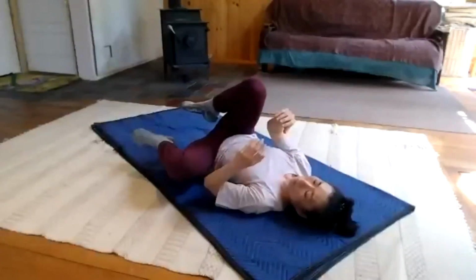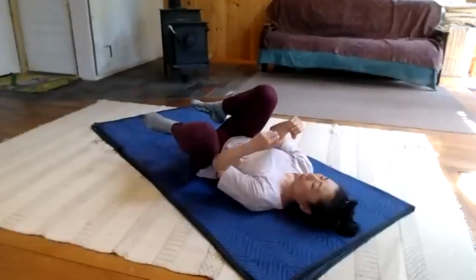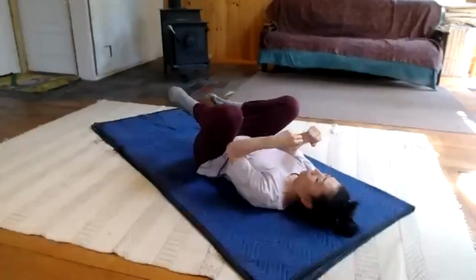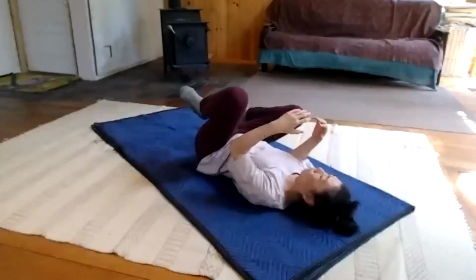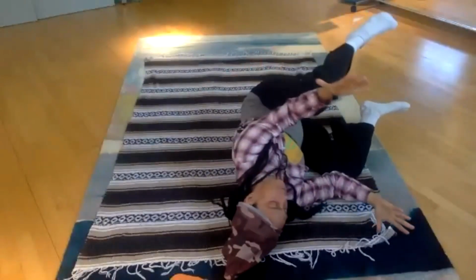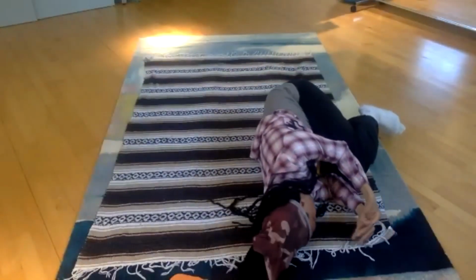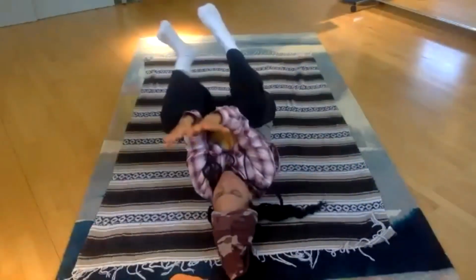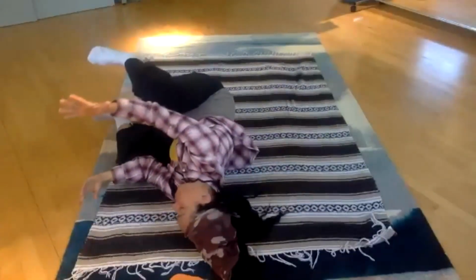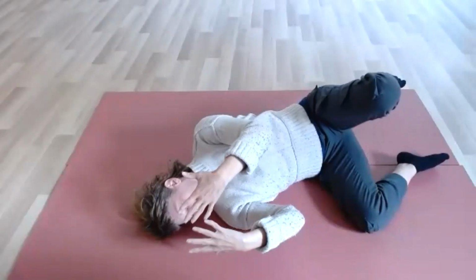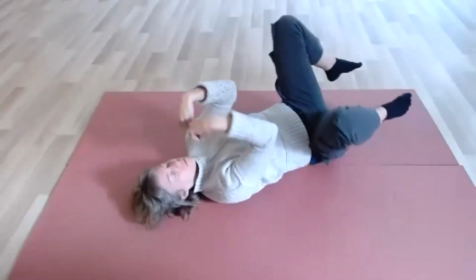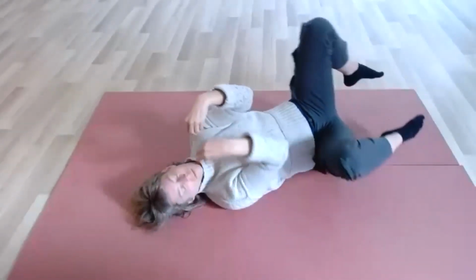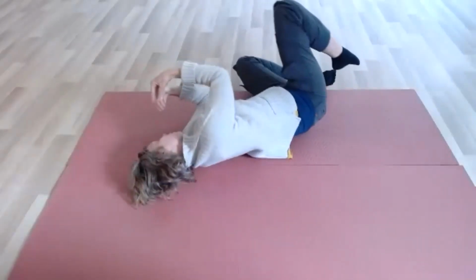That's it. And you breathe easily. You breathe comfortably. That's right. But the hands close when you go through the middle. Close in the middle and open when you roll. That's right. And you can go a little faster if you like. Good. Please stop.